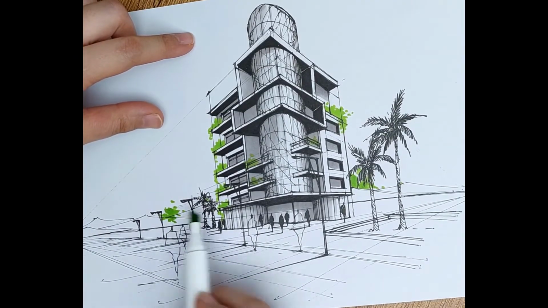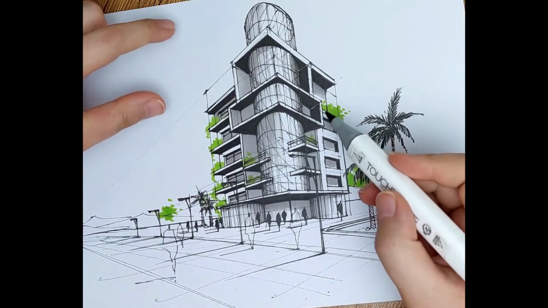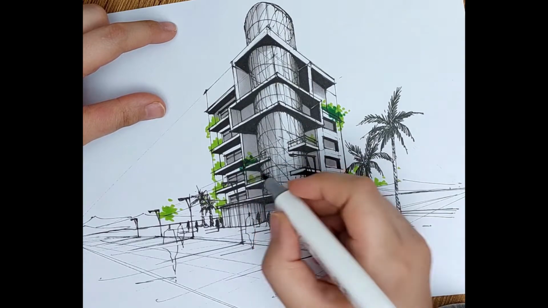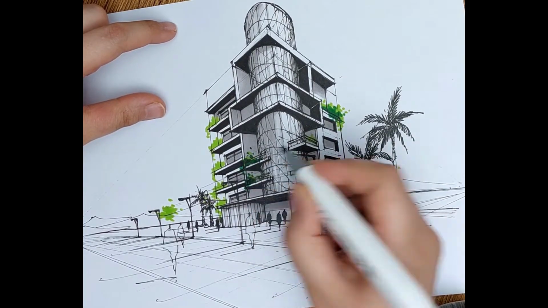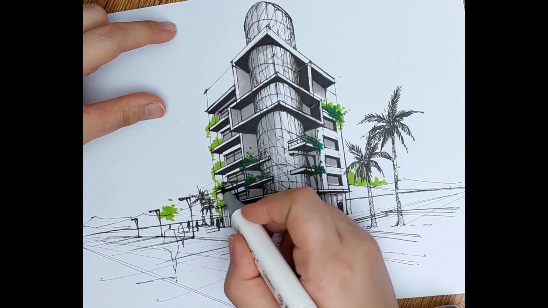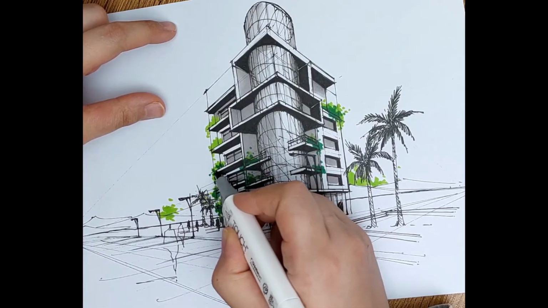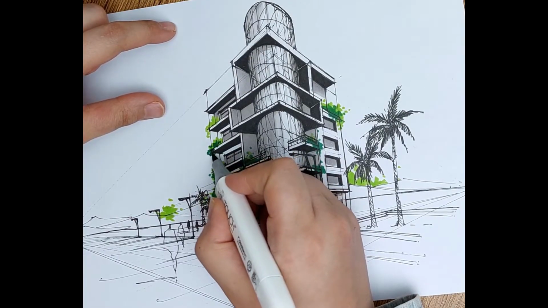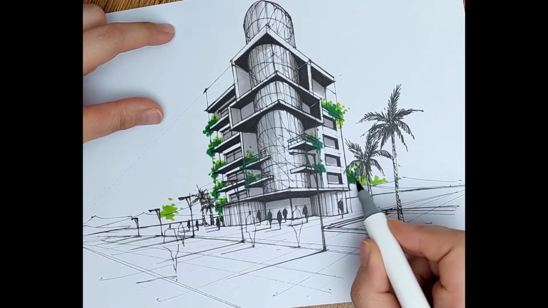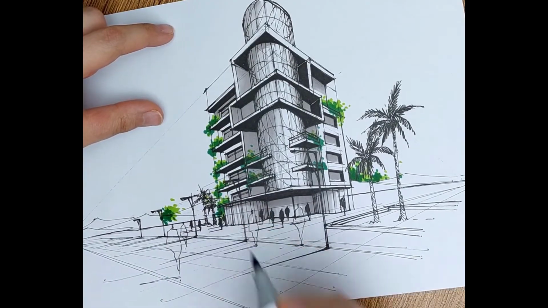At the background you just add some green stains to show the vegetations. The darker parts, you use the darker green for the shadow and dark parts of the vegetations. Under the leaves would be darker because they get less light.